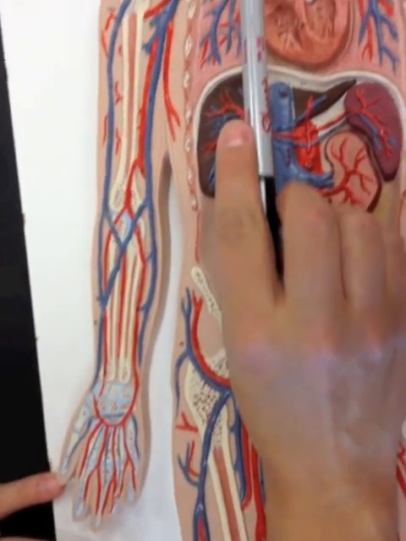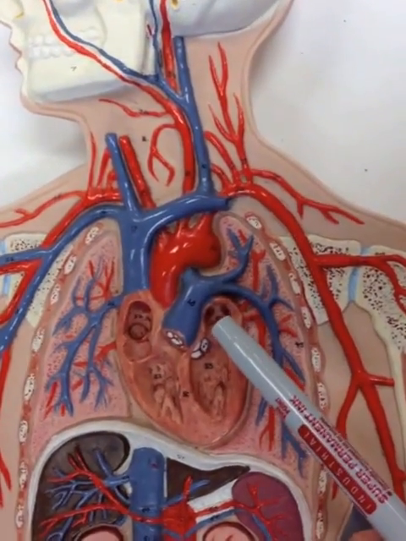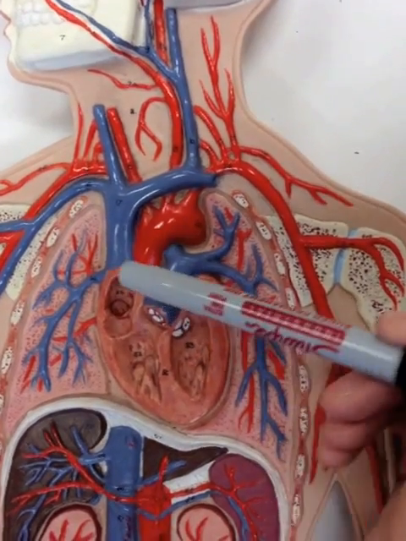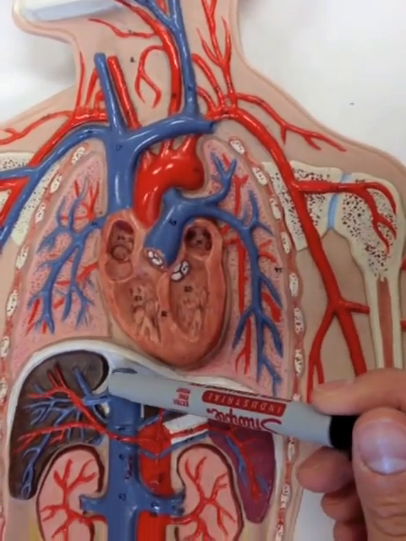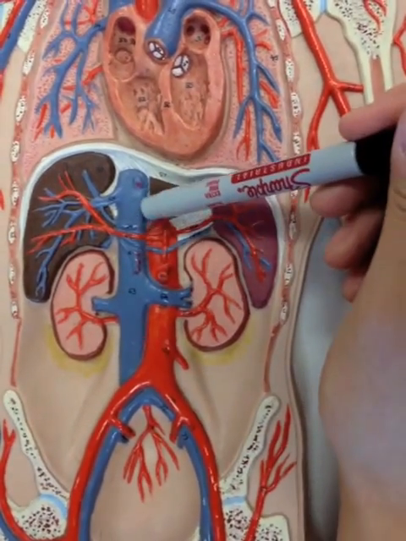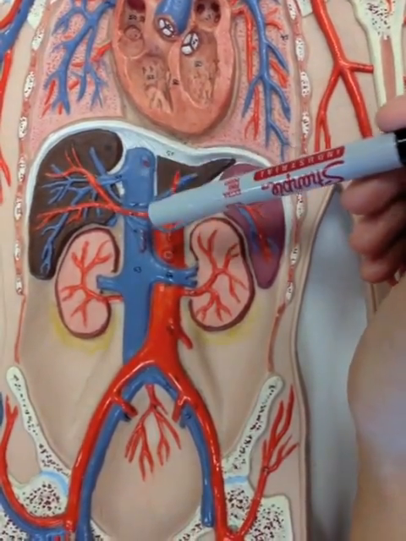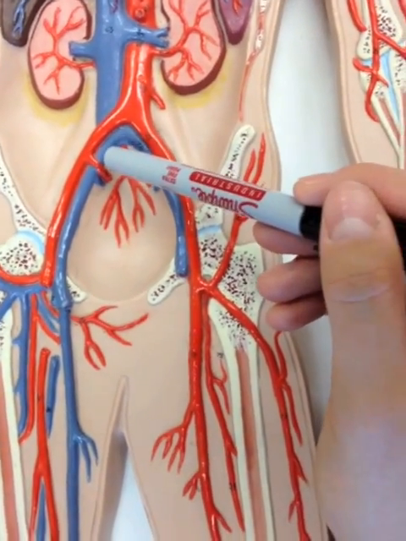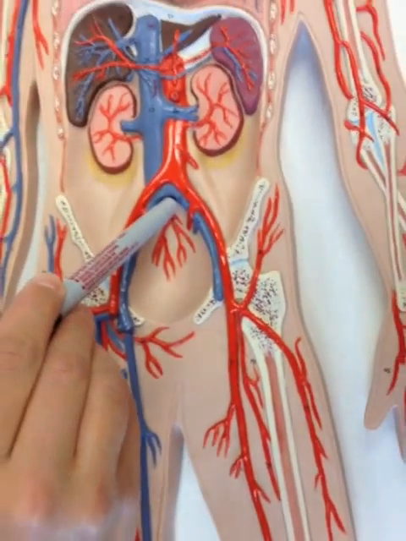And if you come back up here towards the heart, where your superior vena cava is, you have your pulmonary trunk right here that comes straight from the heart, and your superior vena cava comes behind the heart, down towards your inferior vena cava, and your inferior vena cava comes down through the abdomen right alongside the artery and branches off into the common iliac vein, which is number 72 right here, common iliac vein.